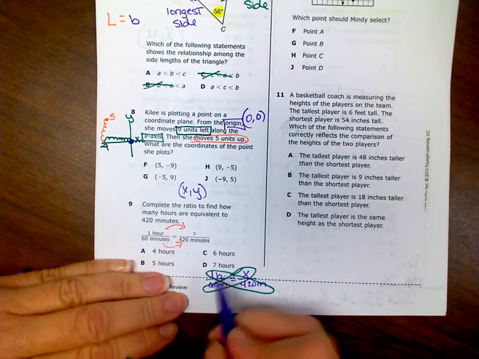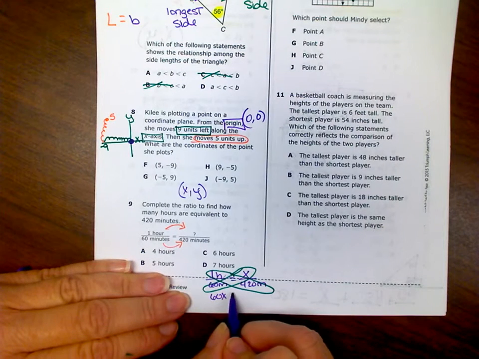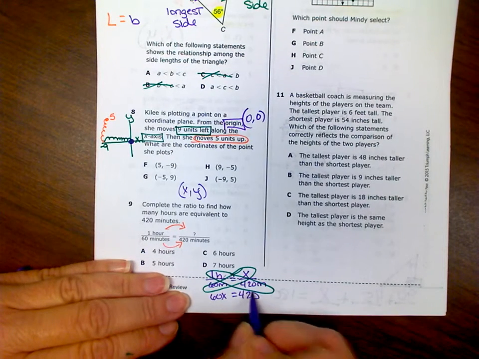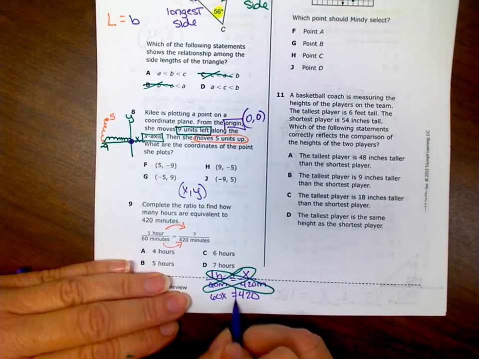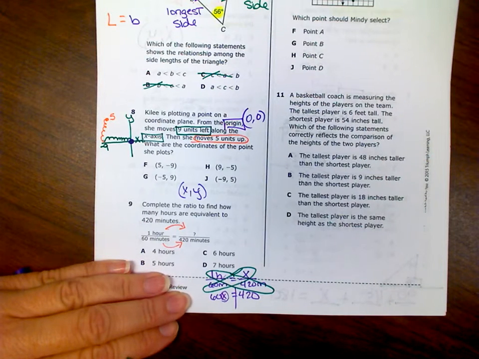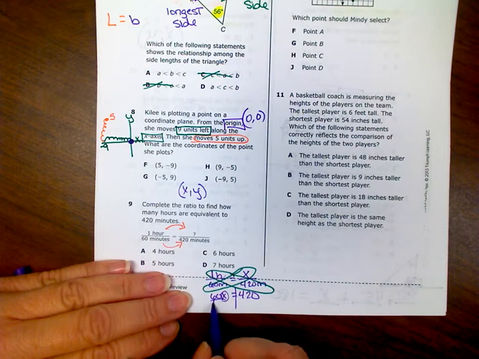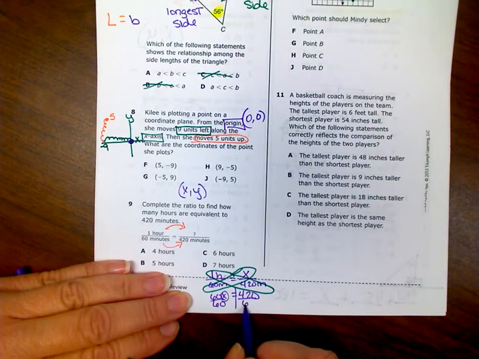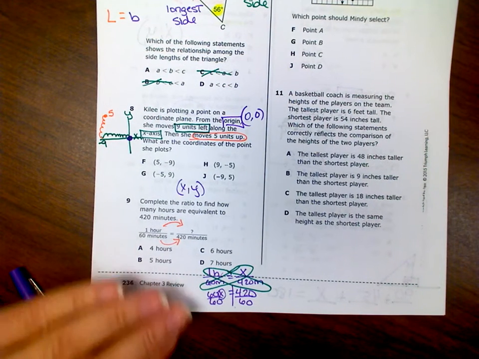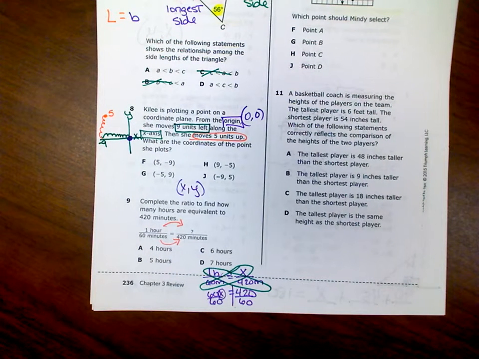So you would have 60x equals 420. And to get x off of 60, you do the opposite of what it's doing, and it's multiplying, so you divide by 60. And that will be your answer.